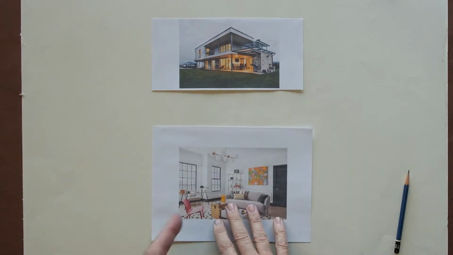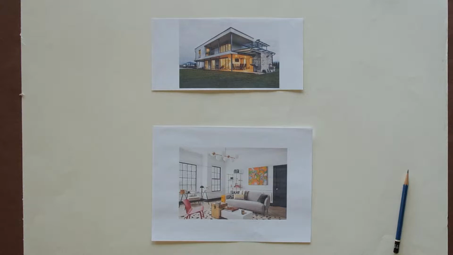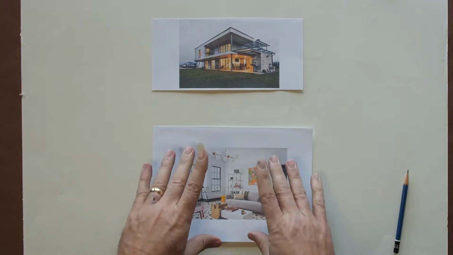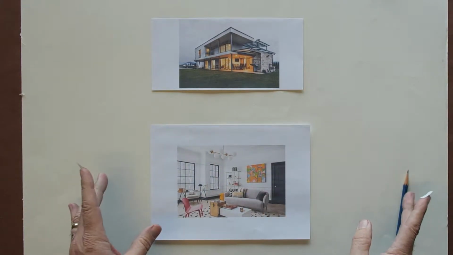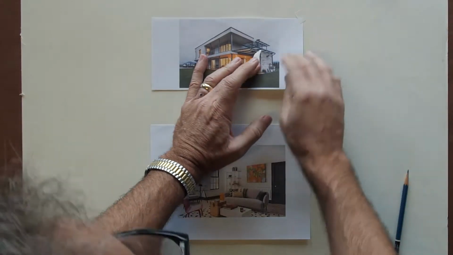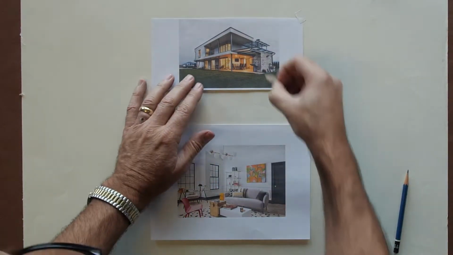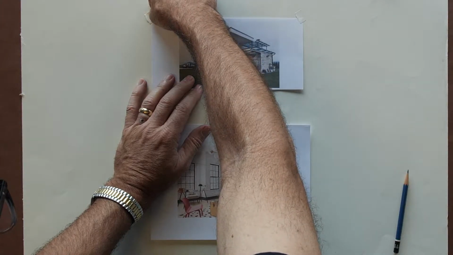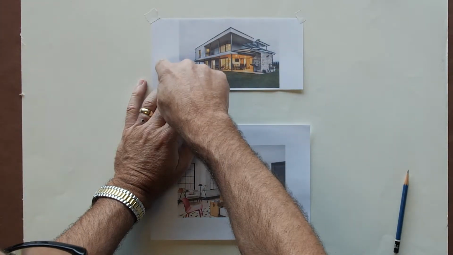So we're going to need to do both the two-point interior and the two-point exterior, and we're going to do that. It's best to do it on the horizontal orientation on your paper because the vanishing points may or may not be within the frame of the image.